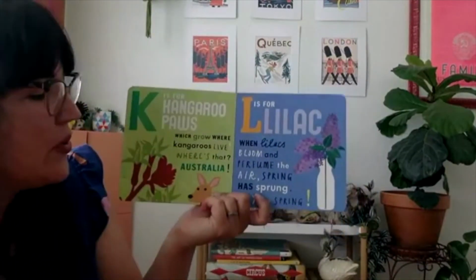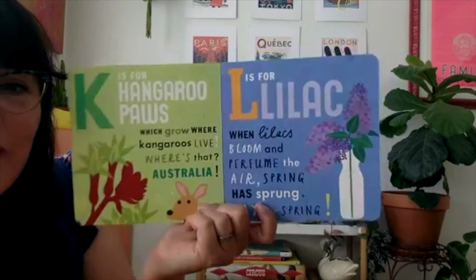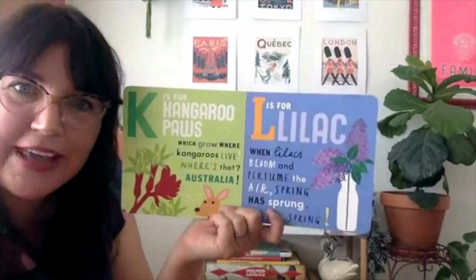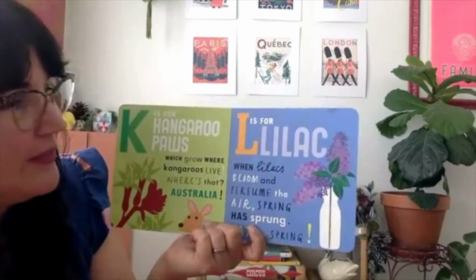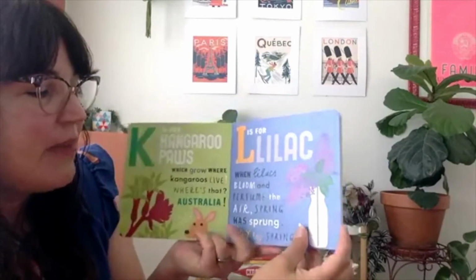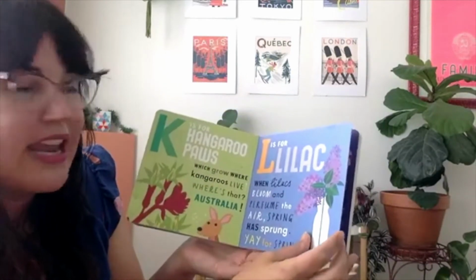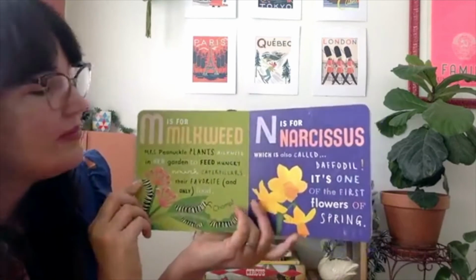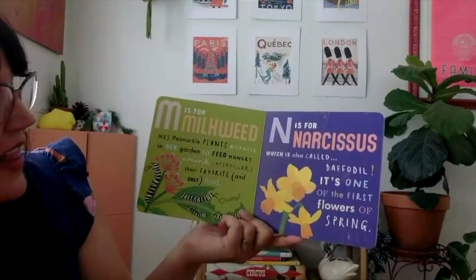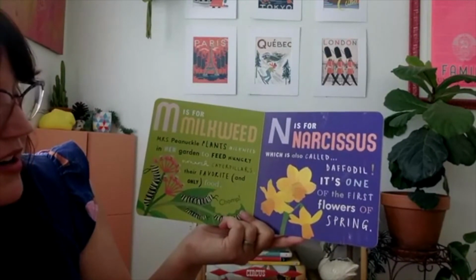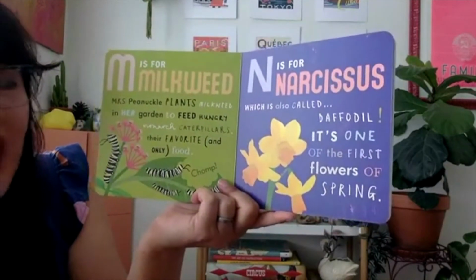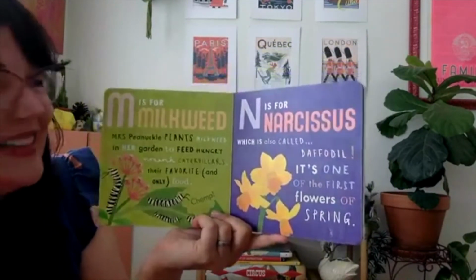K is for kangaroo paws. I have never seen one of those before, probably because they grow in Australia, and I've never been to Australia. L is for lilac. They bloom and smell like perfume in spring. M is for milkweed. They feed hungry monarch caterpillars, and that's their favorite and only food. Yay, milkweed. We need butterflies.